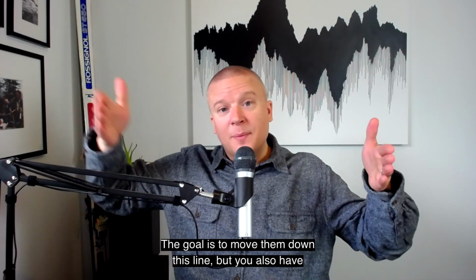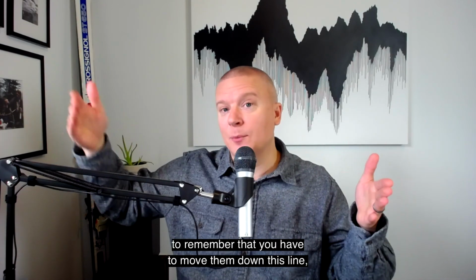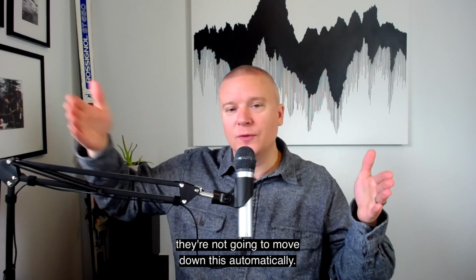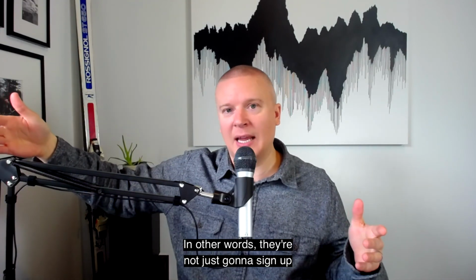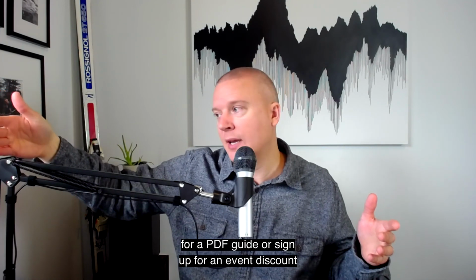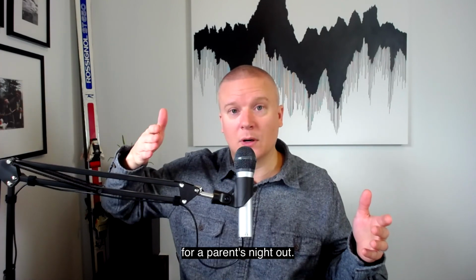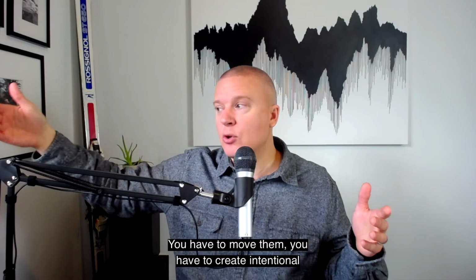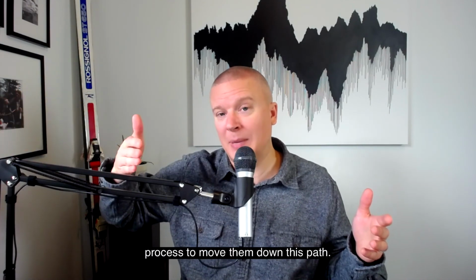The goal is to move them down this line. But you also have to remember that you have to move them down this line. They're not going to move down this automatically. In other words, they're not just going to sign up for a PDF guide or an event discount or something, and then all of a sudden sign up for a parents' night out. That's not how this happens. You have to create an intentional process to move them down this path.